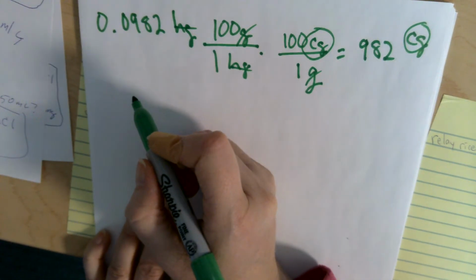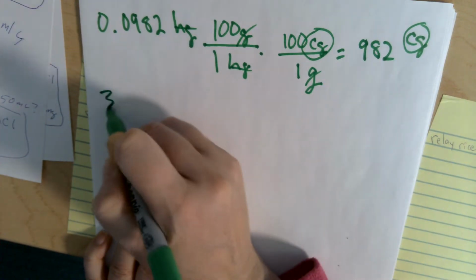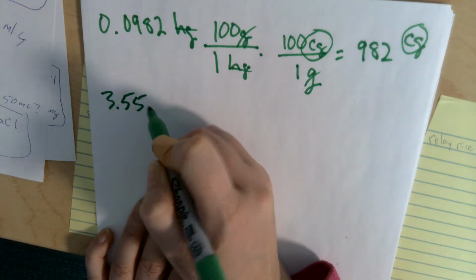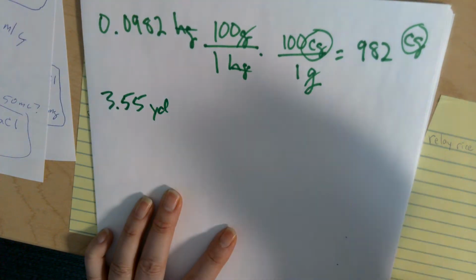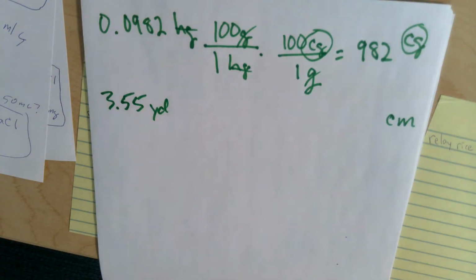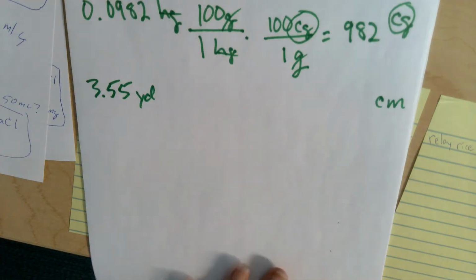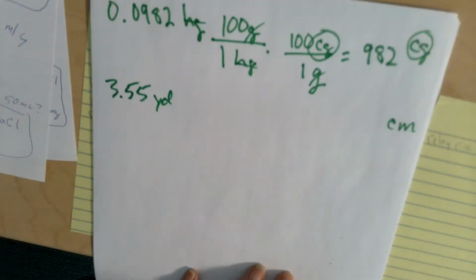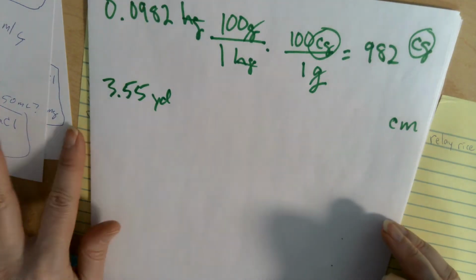We are going to start with 3.55 yards, and we want to get to centimeters. Well, that's totally different. So we need to switch from imperial to metric as well, which you won't have to do on an APES exam, but once again, we were just practicing dimensional analysis.